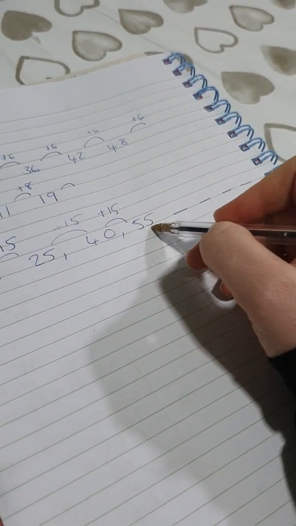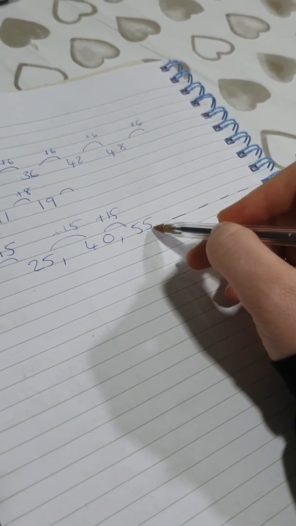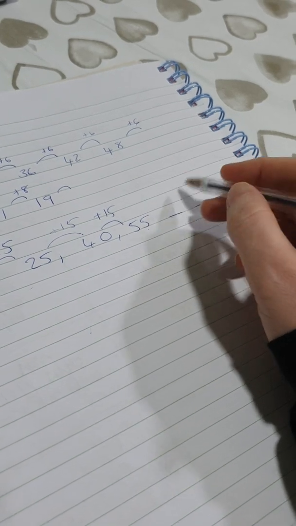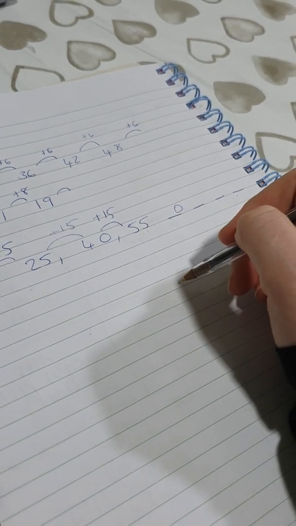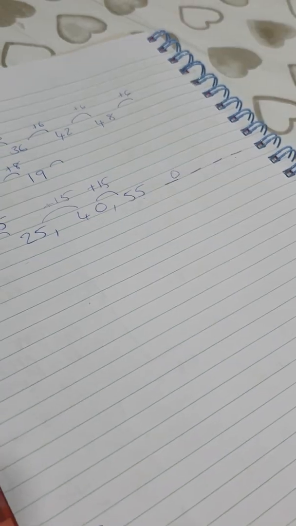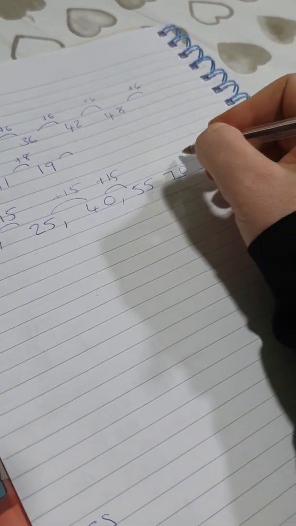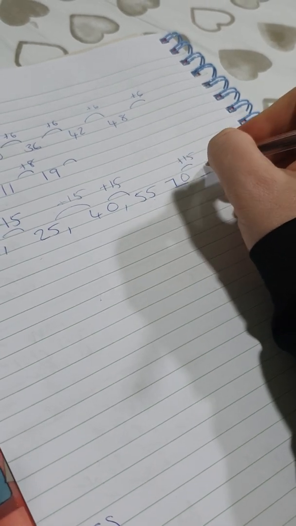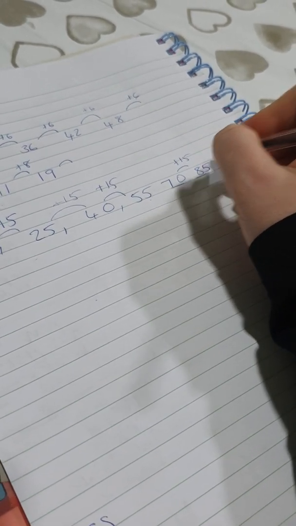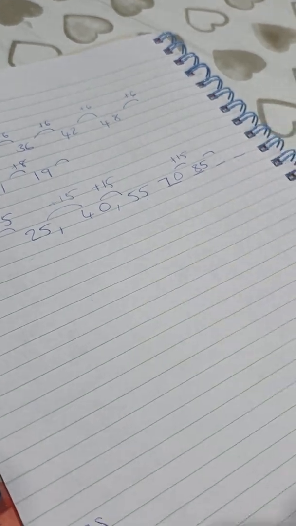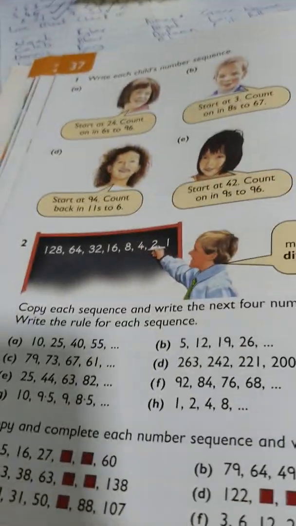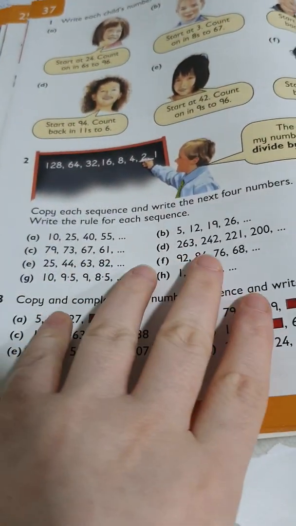So what's 55 add 15? So that I think mentally, 5 add 5 is 0. Carry 1. Okay, and then I add on my 10s and I know I get 70. Okay, add on 15 again, gives me 85. Add on 15 again, all the way up. So what you have to do there is work out all the patterns.